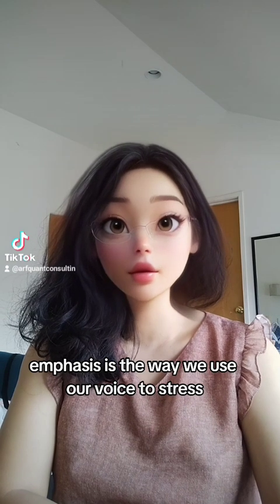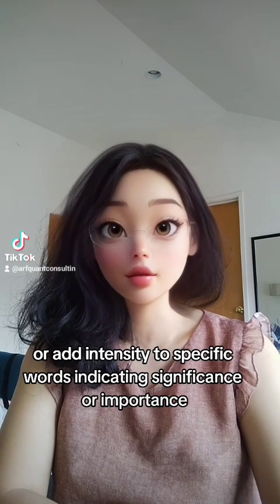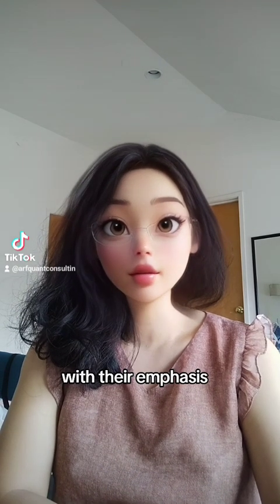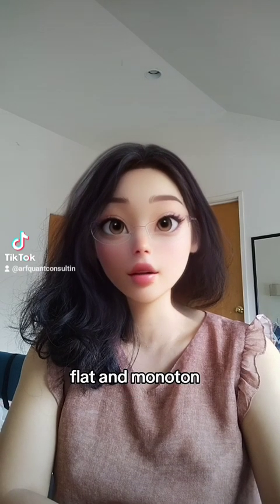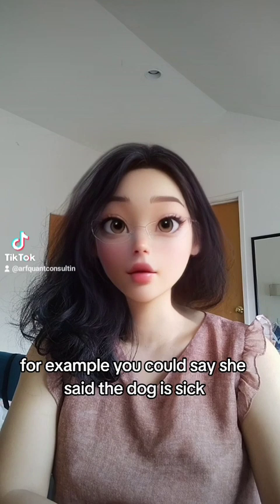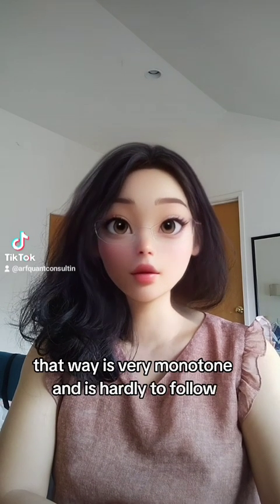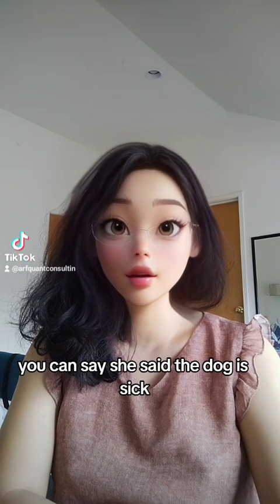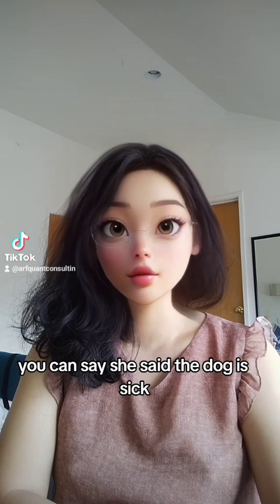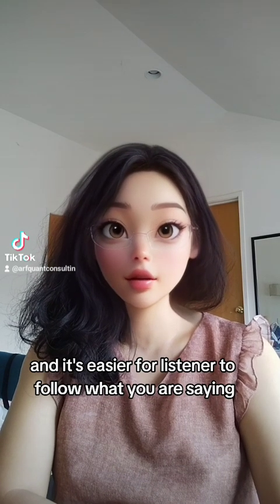Emphasis is the way we use our voice to stress or add intensity to specific words, indicating significance or importance. Without emphasis in our speech, every word sounds exactly the same, flat and monotone. For example, you could say, "She said the dog is sick." That way, it's very monotone and is hard to follow. You can say, "She said the dog is sick," and it's easier for the listener to follow what you are saying.